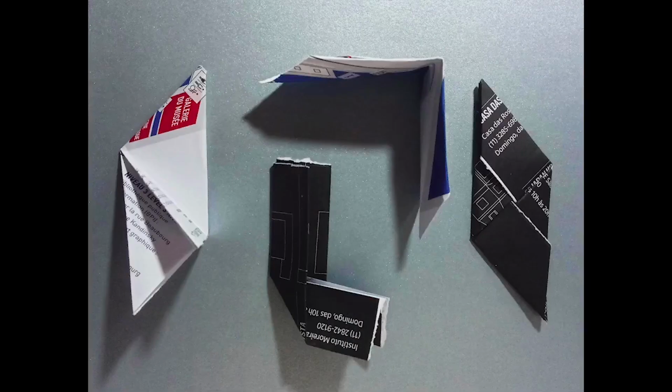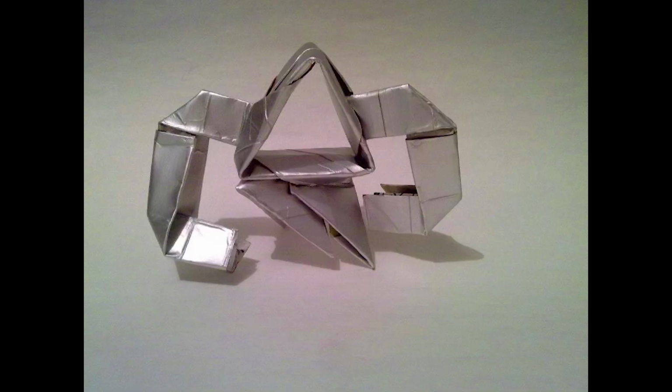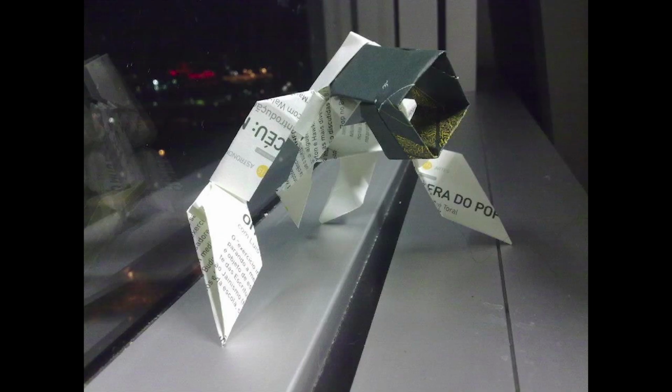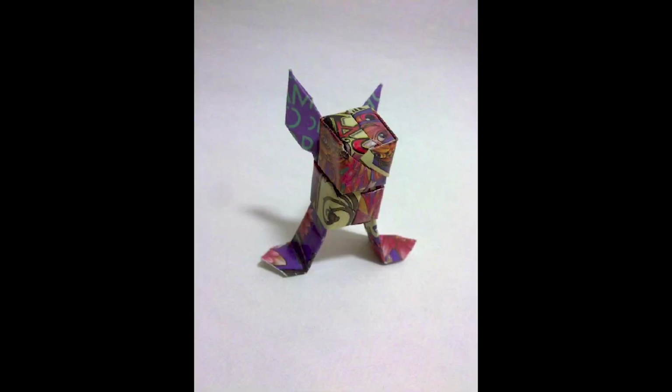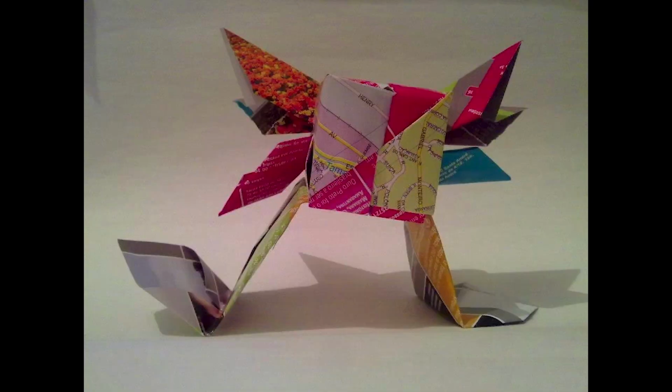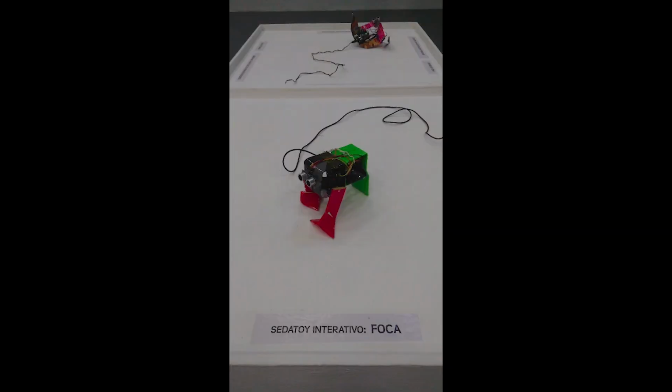And I started. Here's the same set of modular models, and then I connected those models in many different ways, making a lot of little sculptures I called Seda toys. Daniel Seda is my name, so Seda toys, a toy art made of recycled paper. I kept doing this for two years and more, and then I got to my master's degree at UNESP, and I finally connected those models with electronics.